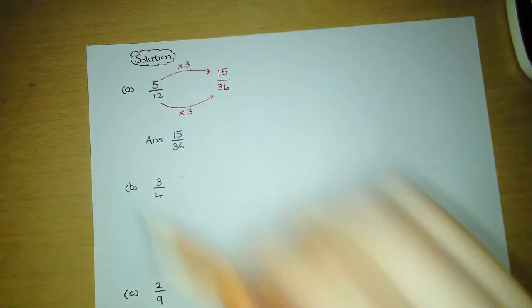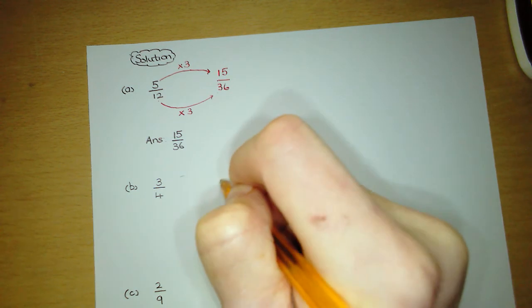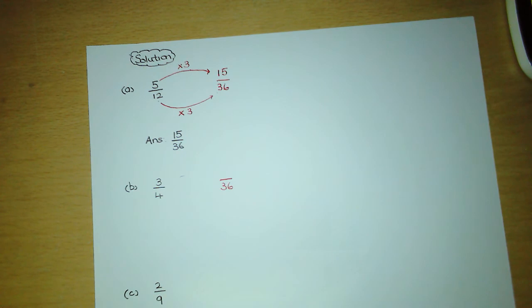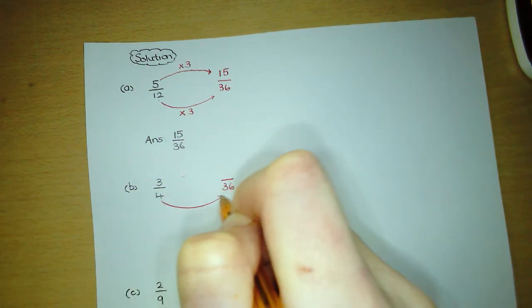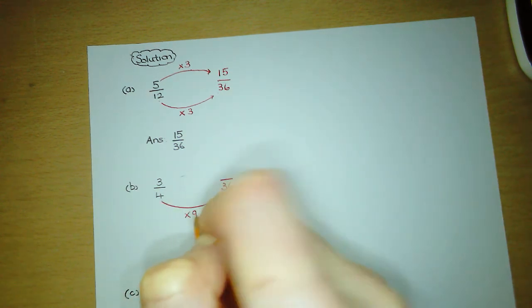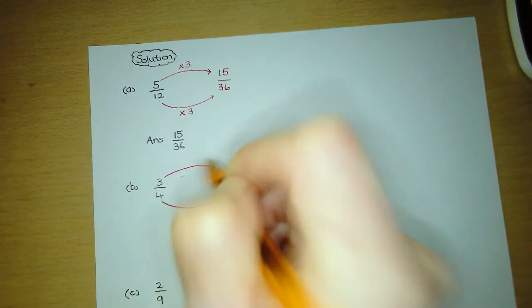Okay, part B. We have 3/4 and we want to write it as an equivalent fraction with a denominator of 36. So again, over to the right, we'll put the equivalent fraction down and its denominator is 36. Again, start with the denominator because you know the denominator of the equivalent fraction. So you ask yourself, what must we multiply 4 by to get 36? Well, we're going to have to multiply it by 9. So whatever we multiply the denominator by, we have to do exactly the same thing to the numerator.